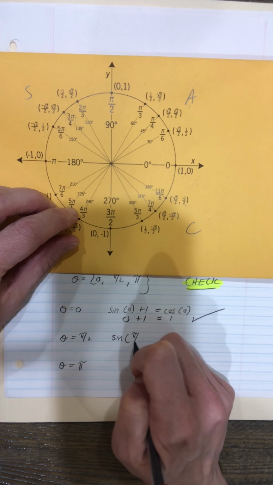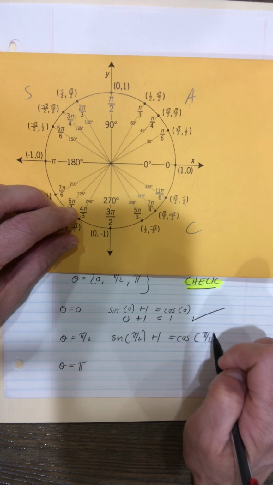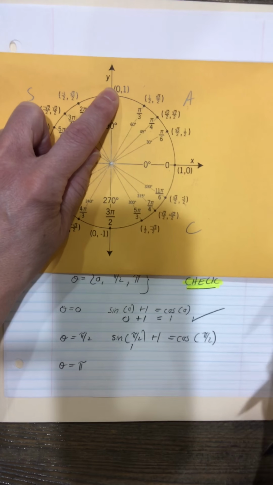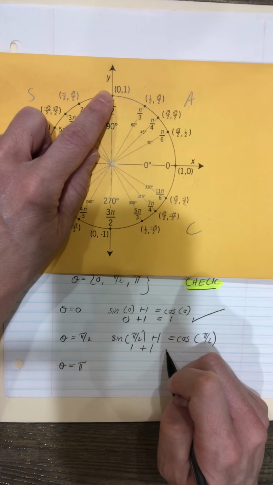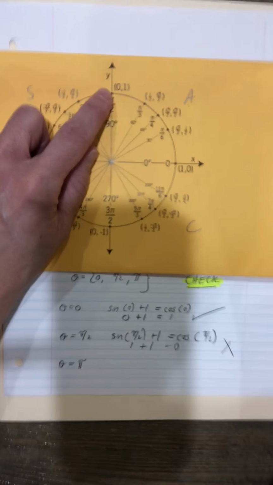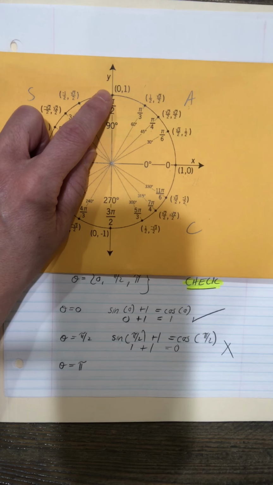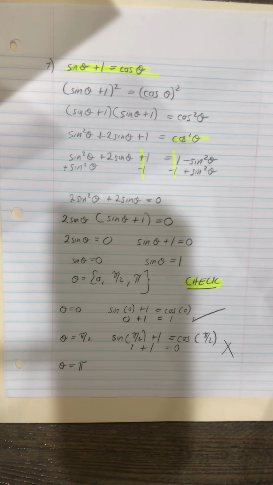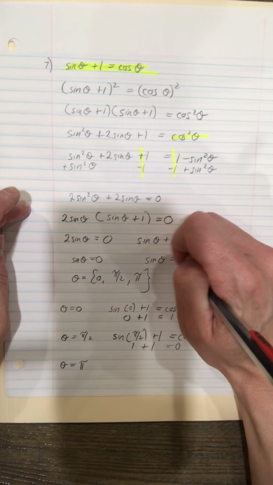Sine of pi over 2 plus 1 equals cosine of pi over 2. Let's check. Sine is y. Y is 1. 1 plus 1. Cosine of pi over 2 is 0. 1 plus 1 equals 0. Well, that's not going to check. Did that check? No, that did not check. Hold up, guys. This should have been negative.